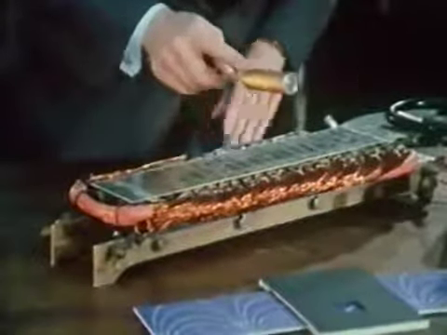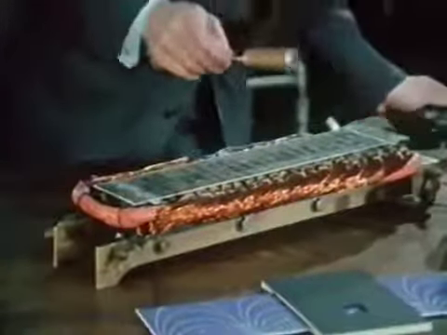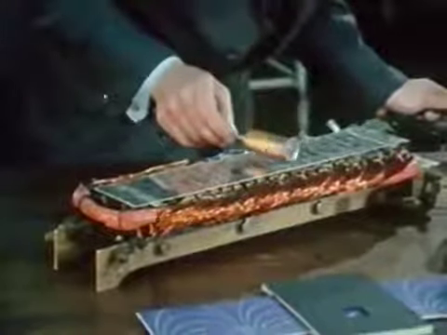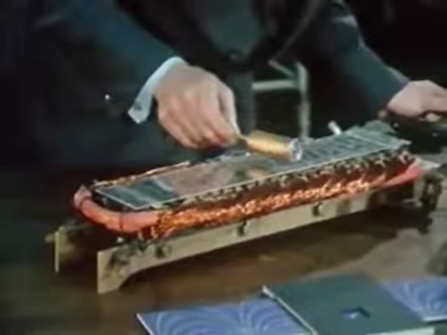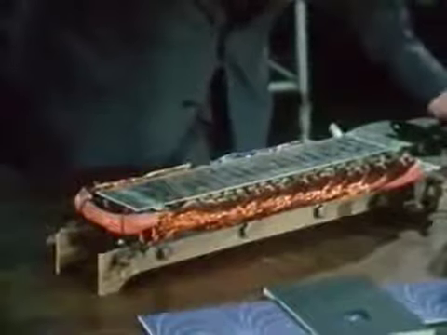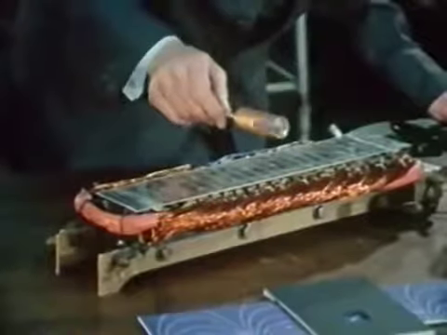We can have a shallow river. There is a shallow river. Or turn on some more water, and there is a deep river.